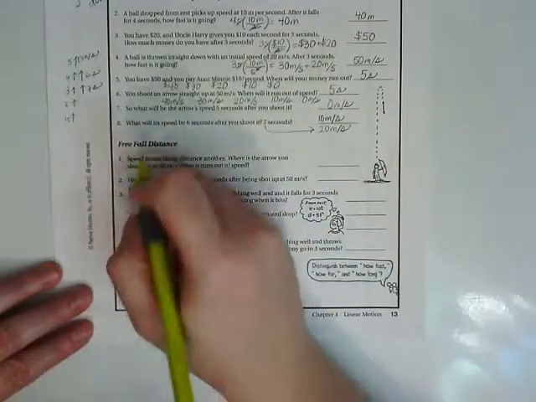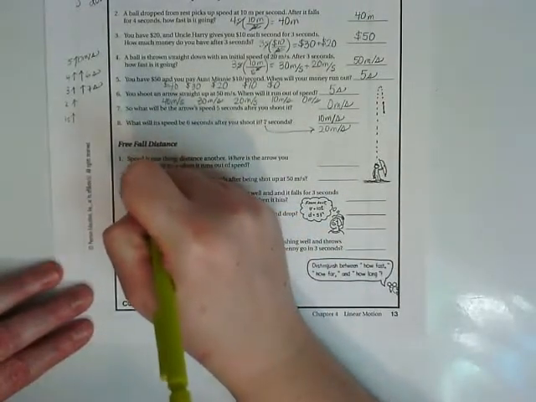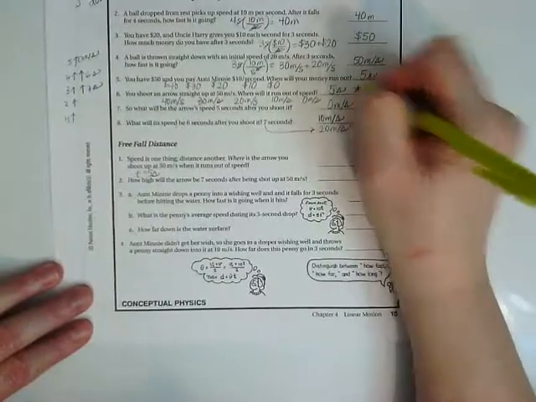All right, free fall distance. Speed is one thing, distance another. Where is the arrow you shoot up at 50 meters per second when it runs out of speed? So we already know that the time for this is 5 seconds. We answered that up here.